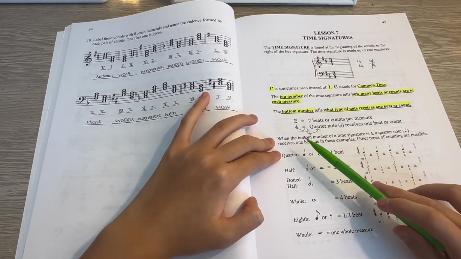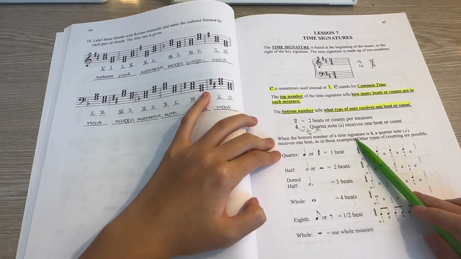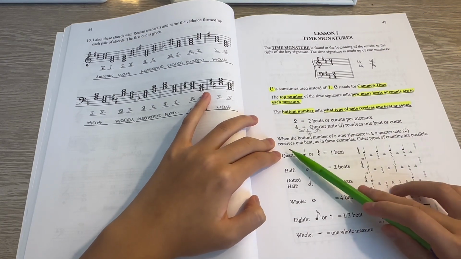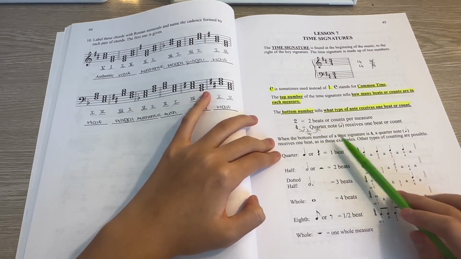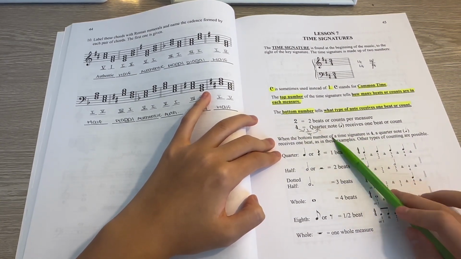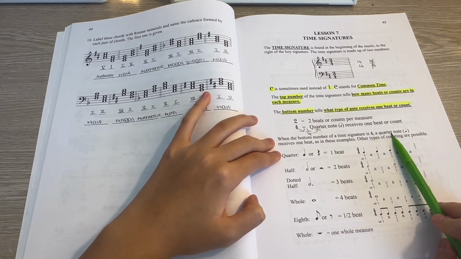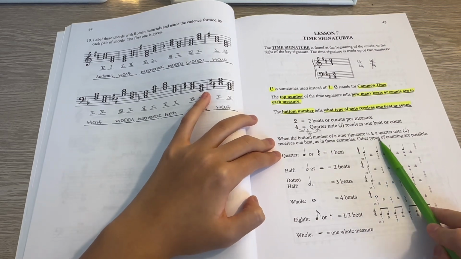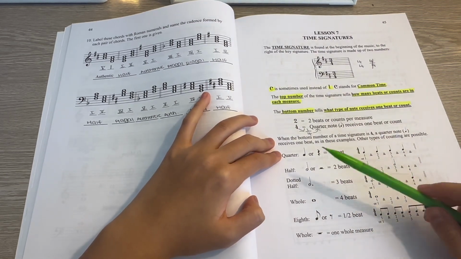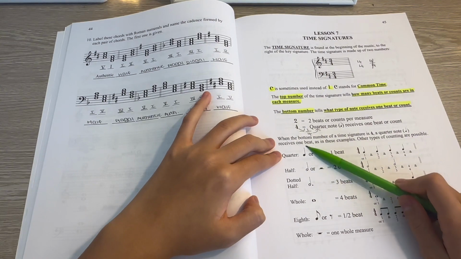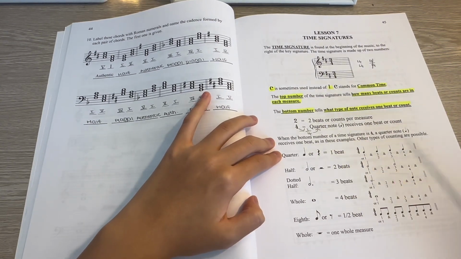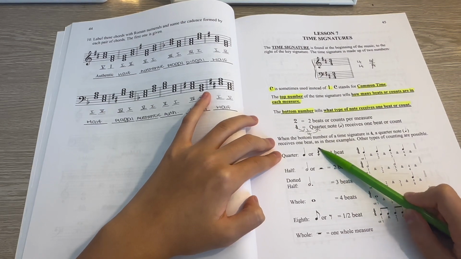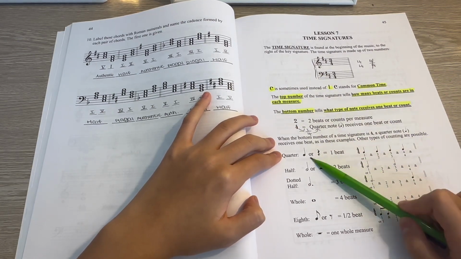When the bottom number of a time signature is 4, a quarter note receives 1 beat. As in these examples, other types of counting are possible. We can see that a quarter note equals that note right there. Or if it is a rest, it looks like that. That's the quarter rest. Those will equal 1 beat.